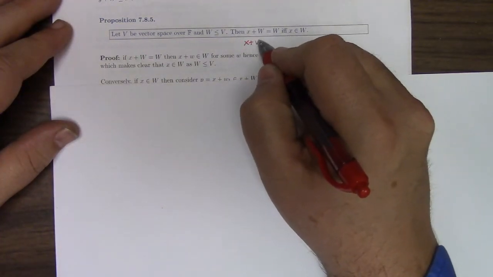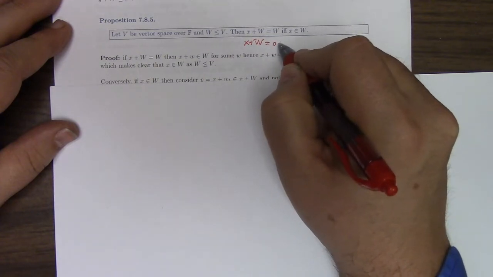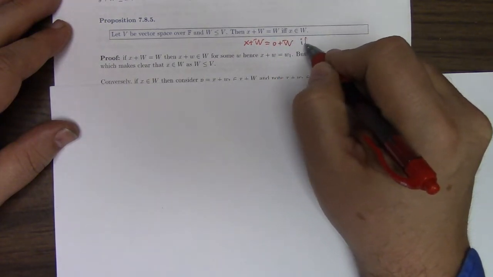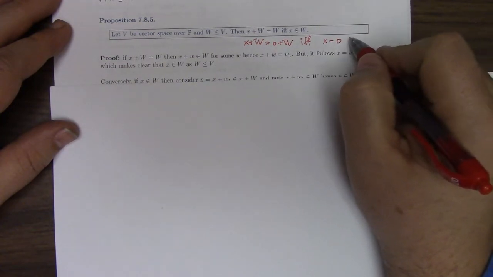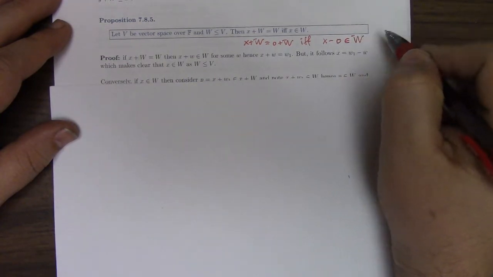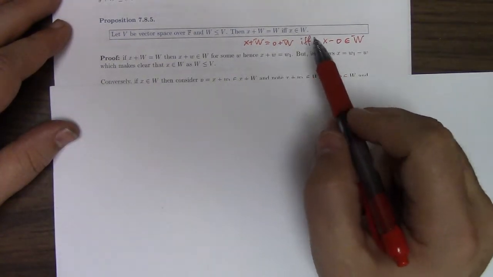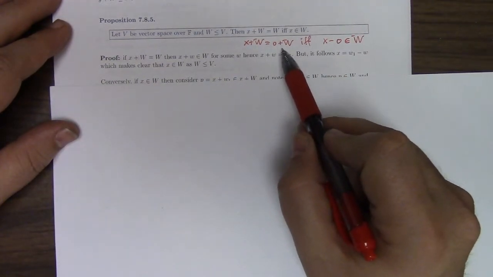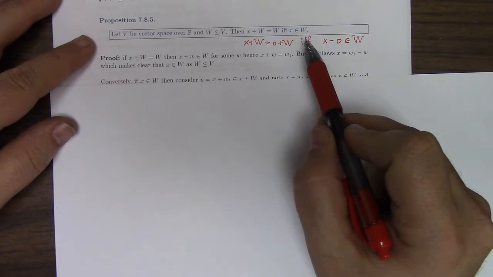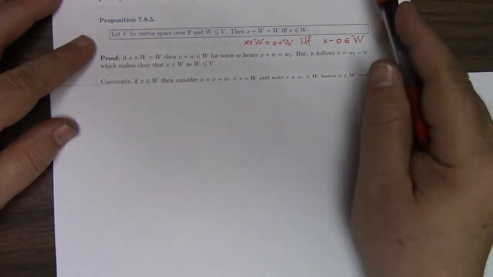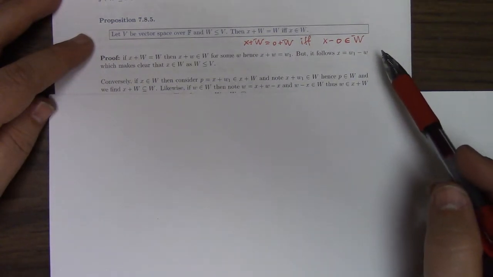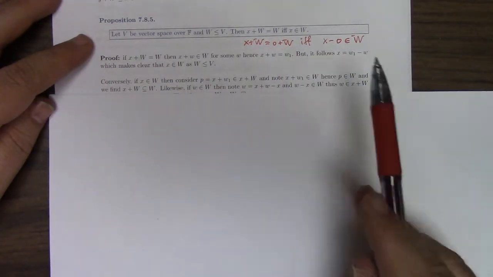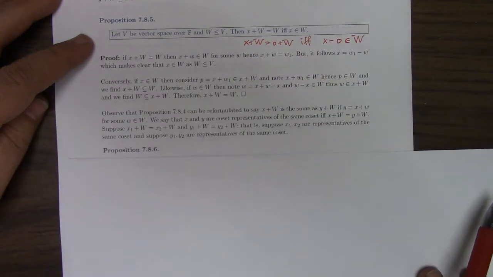X plus W equals 0 plus W if and only if what? X minus 0 is in W. So really, if you could just prove that 0 plus W was equal to W, then you'd have proposition 7.8.5 as an immediate consequence of 7.8.4. But for the sake of trying to help you understand these kinds of arguments, I've gone through a separate proof of this again, which I'm going to skip through, okay?